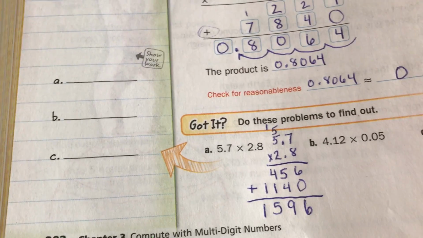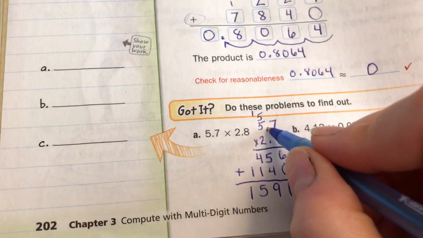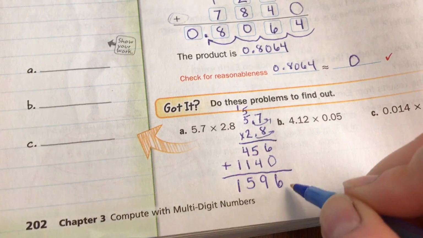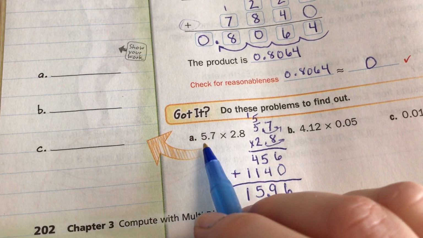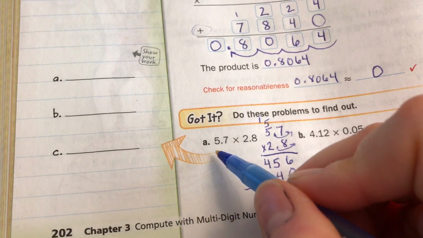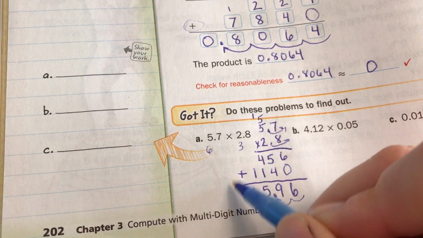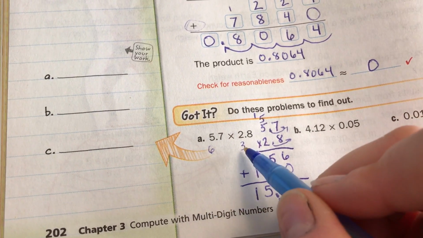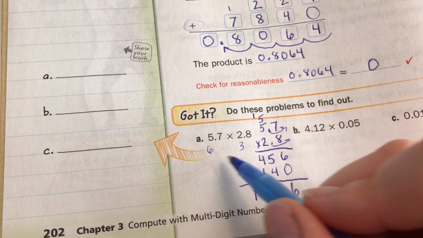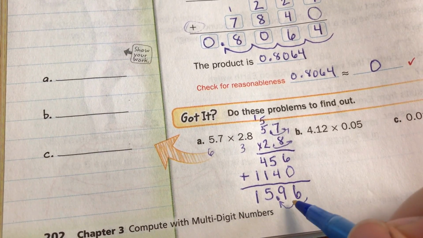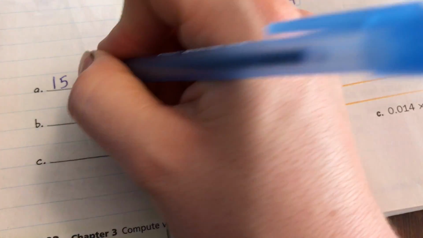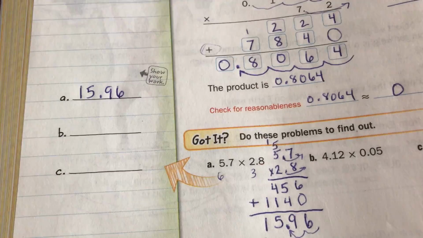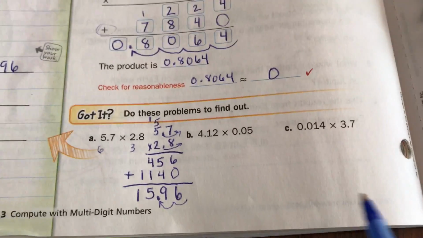Okay, so now where does the decimal go? It comes out 2, so it goes in. Now if you think about this, 6 times 3 is 18. 5 times 3 is 15, so our answer should be between 15 and 18, so that makes sense. 15 and 96 hundredths.